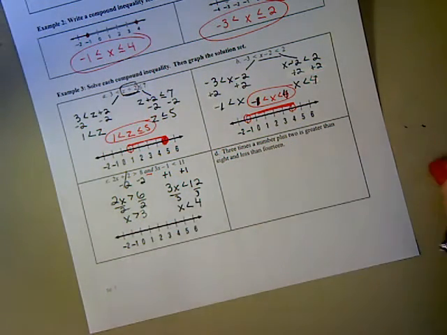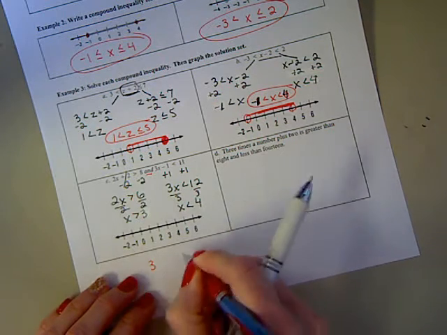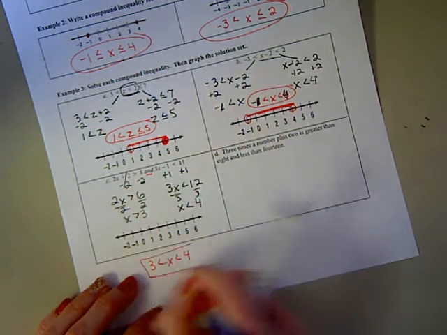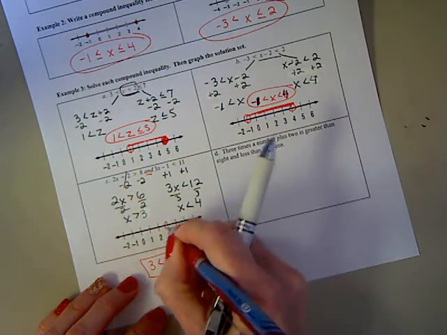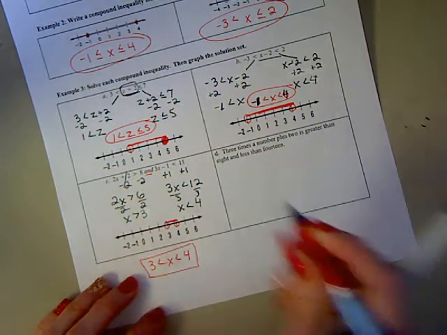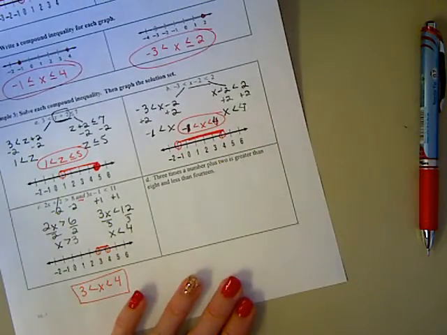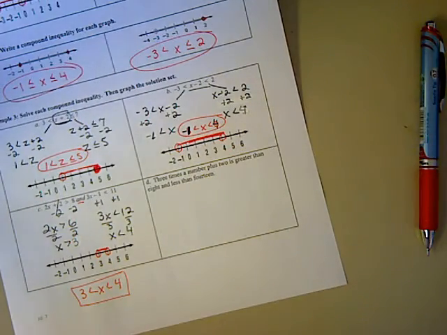So to write your answer, smaller number first, bigger number at the end, x in the middle, both less thans. There we go. Open circles on the 3 and the 4, shade in between. Okay, let's see if I can do the last problem right the first time.